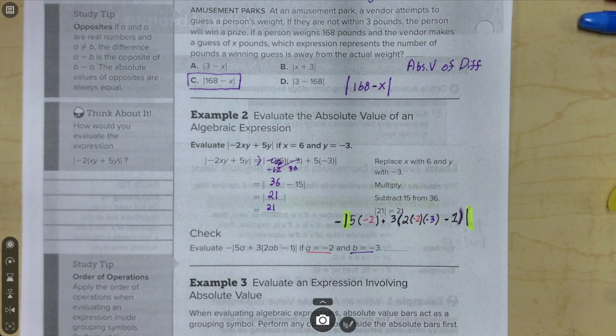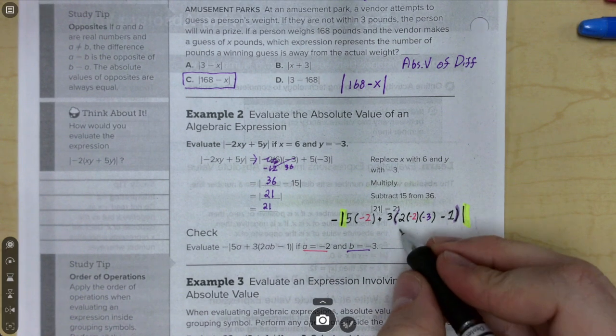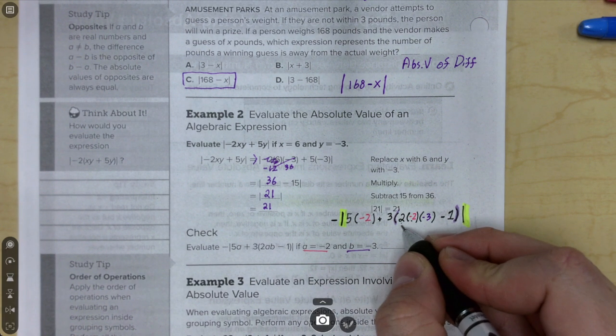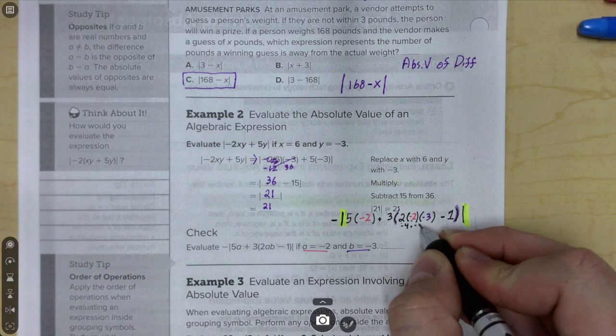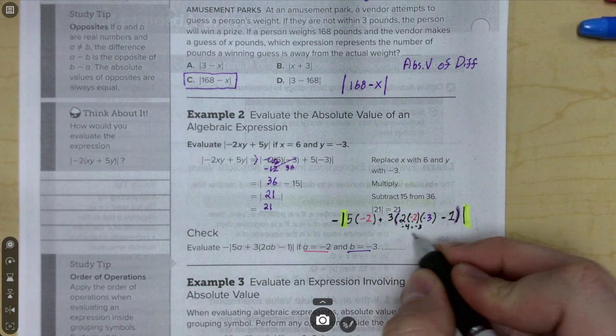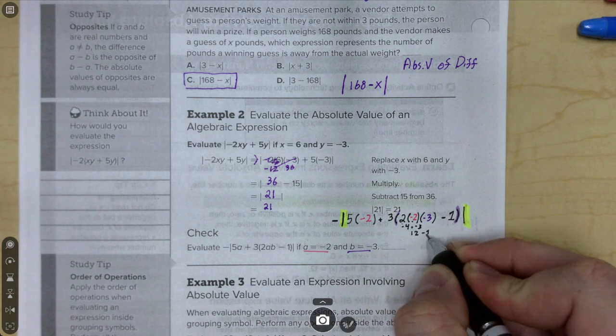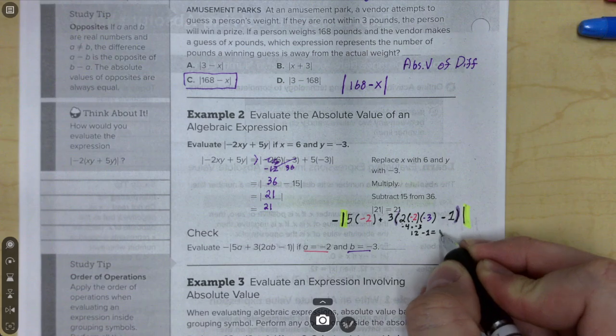So we should start with our purple parentheses and get that evaluated before we move outward to the absolute value. All right. 2 times negative 2 is negative 4. Negative 4 times negative 3 makes positive 12, minus 1 is 11.